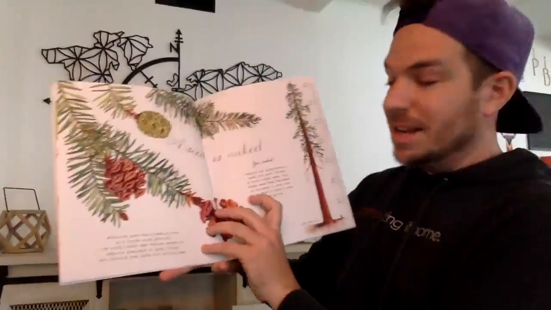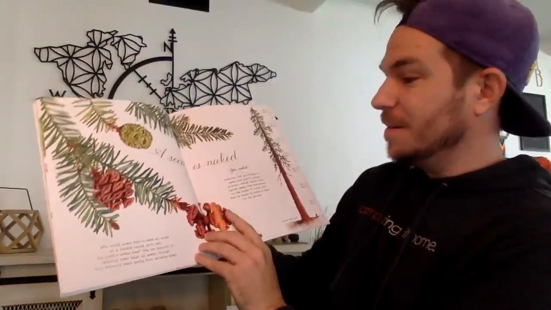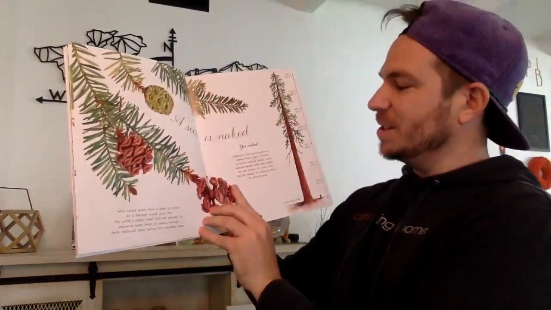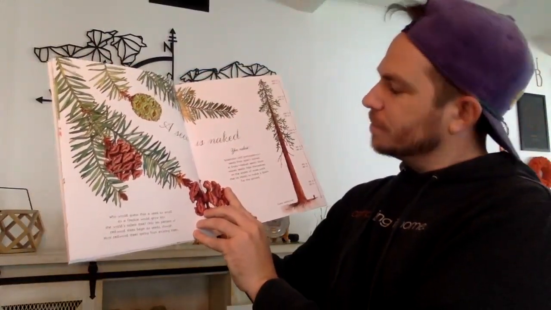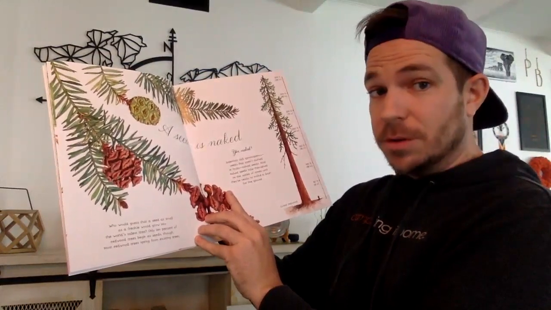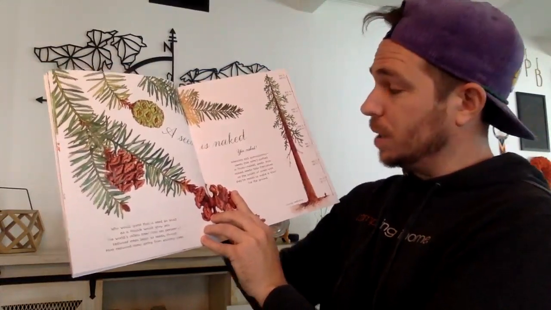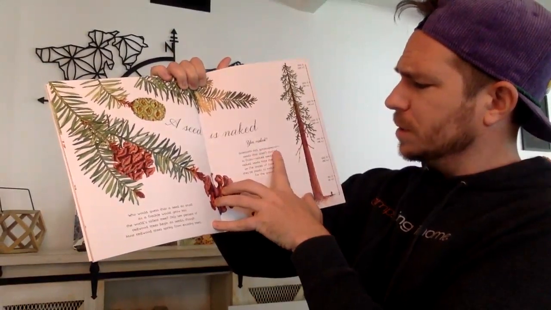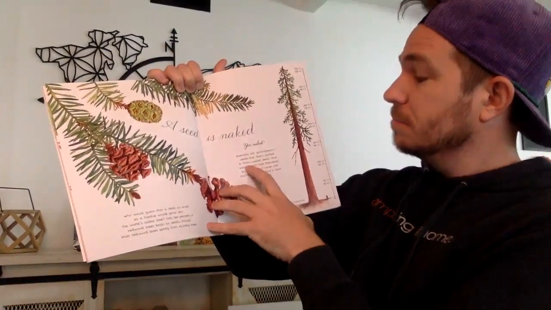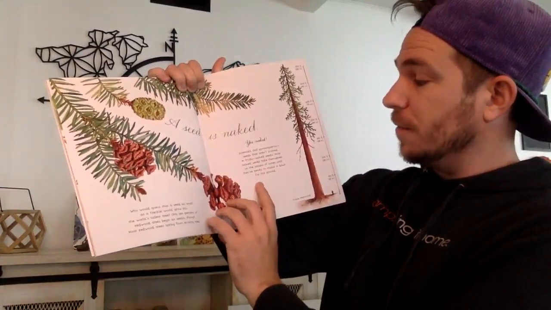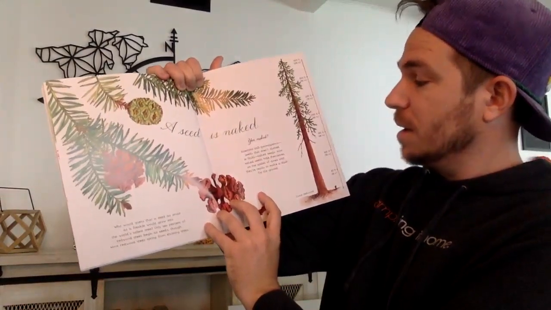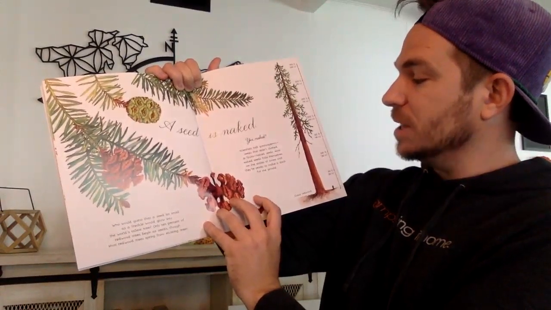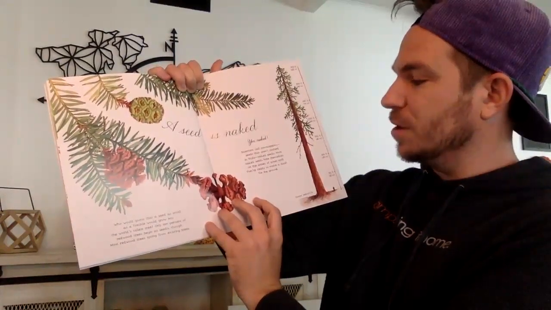A seed is naked. Yes, naked. Scientists call, this is a word that your teacher's even going to struggle with. Let's try it together. Scientists call gymnosperms seeds that aren't clothed in fruits, naked seeds. Most naked seeds hide themselves on the scales of cones until they're ready to make a dash for the ground.